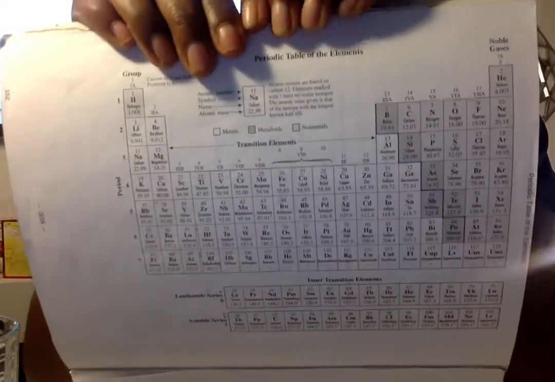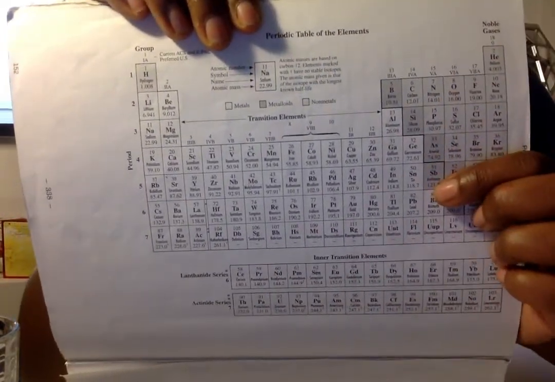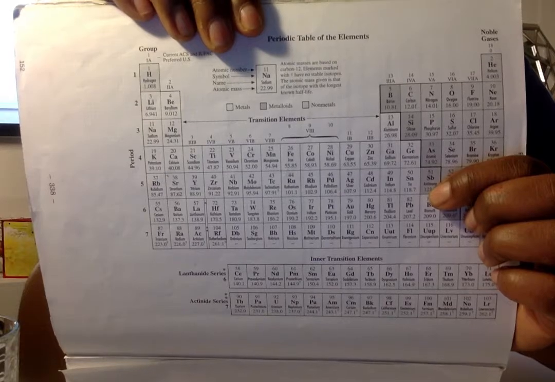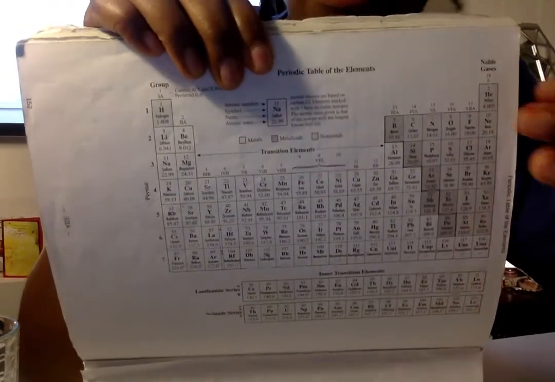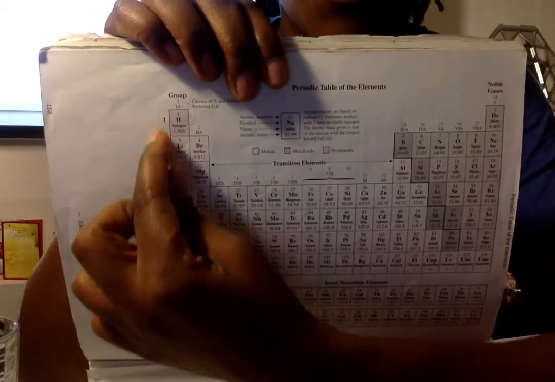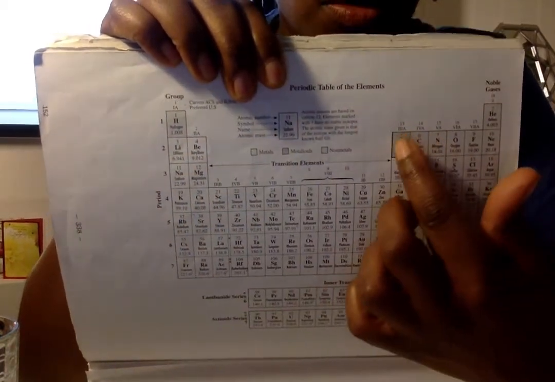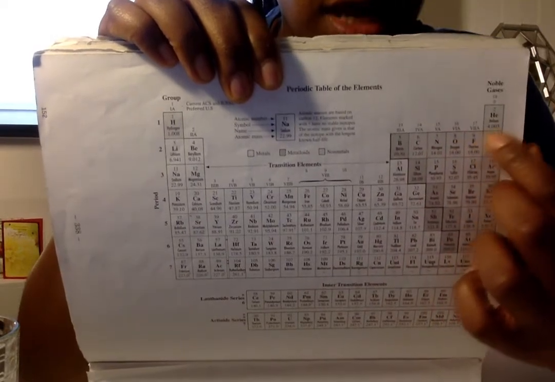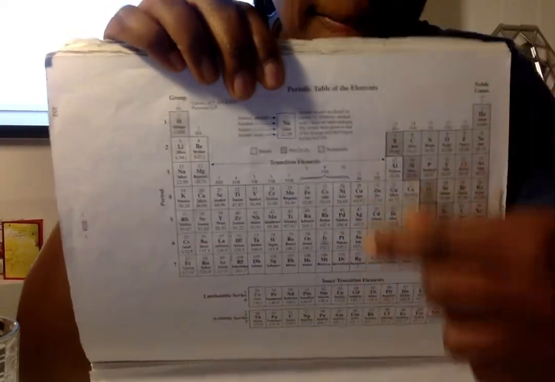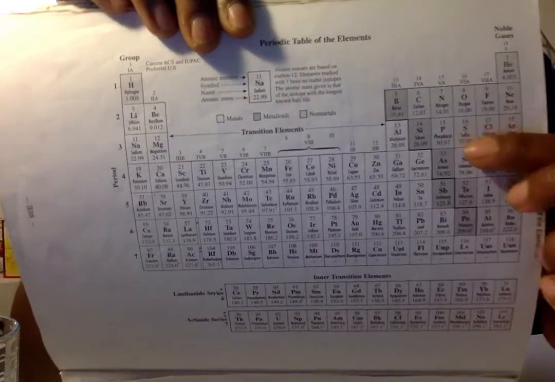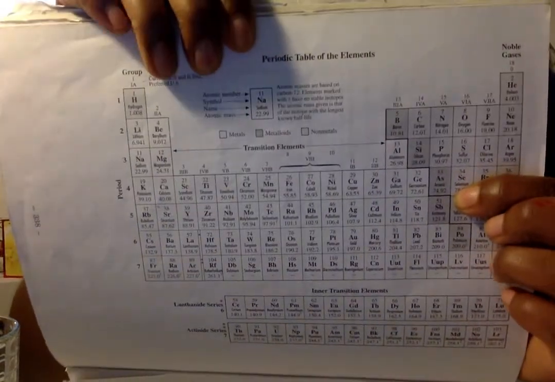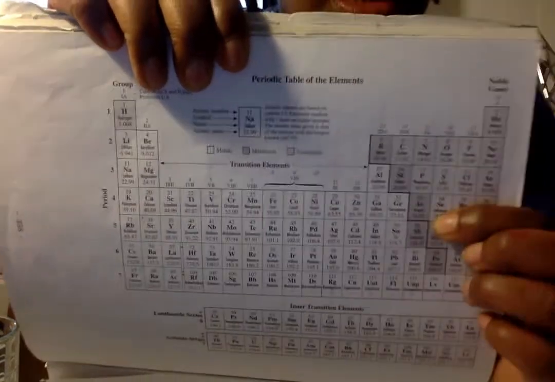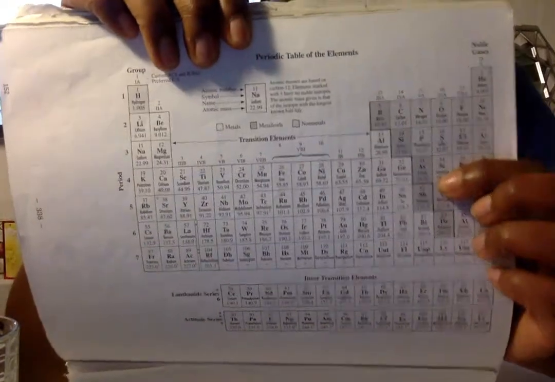We just found selenium, and you see it here. This rule only deals with the main groups, 1 through 7. And what did we just say? There are 6 valence electrons that we just found out.